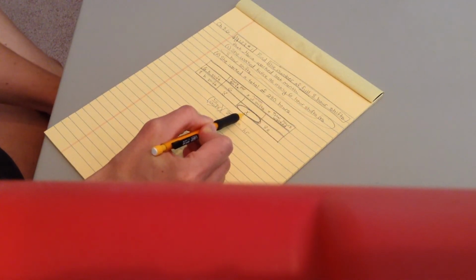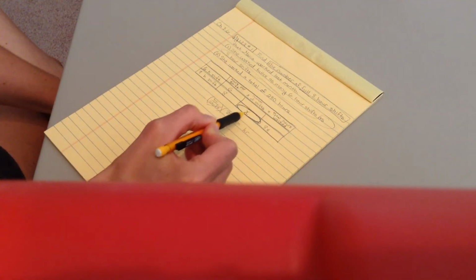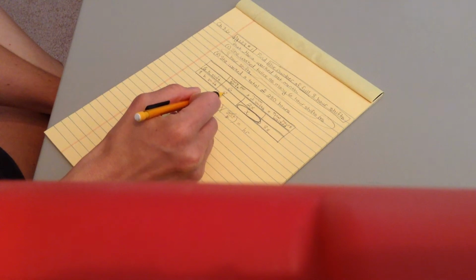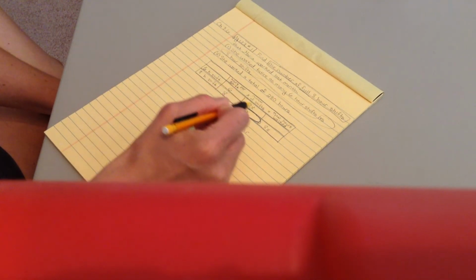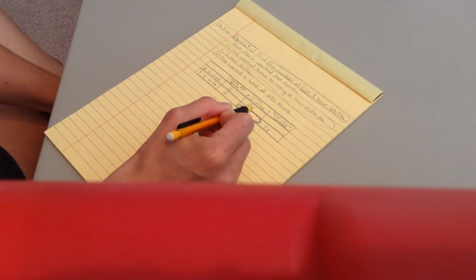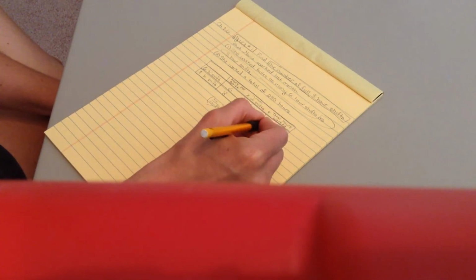So if this is X, and this is twice as much as this, then this box should be 2X. And as we already showed, we're going to do this box times this box to get this box. So we're going to do 6 times 2x. That would give us 12x. So we've used this first piece of information.